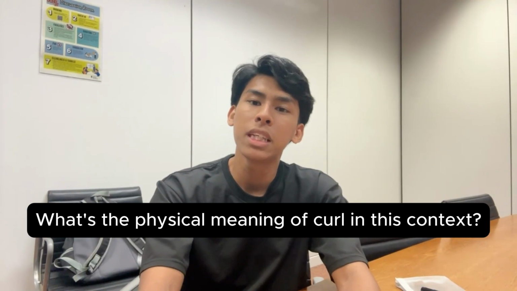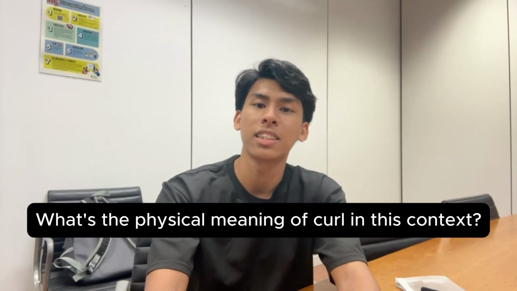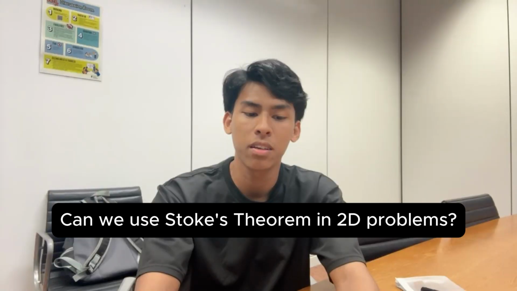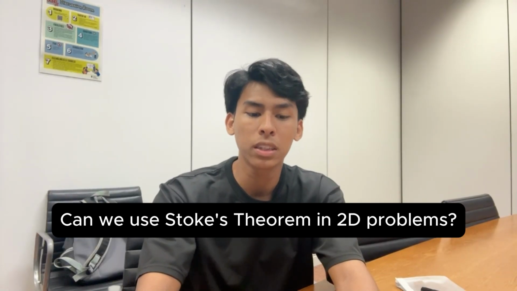What's the physical meaning of curl in this context? Curl measures how much a vector field rotates or swirls around a point. Stokes' theorem connects this tiny rotation to the total circulation around the boundary. Okay, next. Final question maybe? Can we use Stokes' theorem in 2D problems? Yes, in 2D, it reduces to Green's theorem, which relates a line integral around a closed curve to a double integral over the region inside.